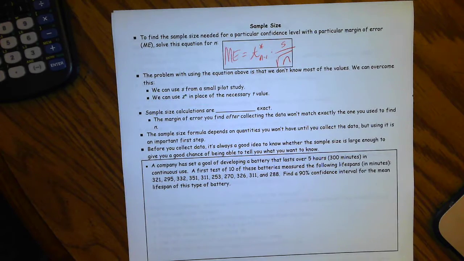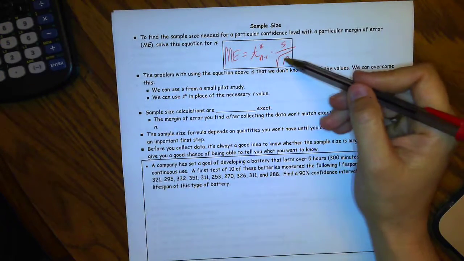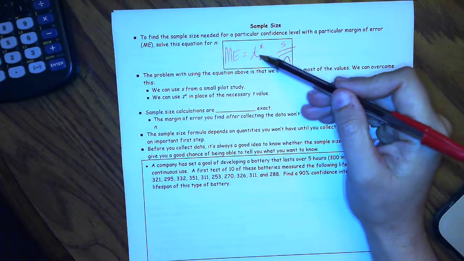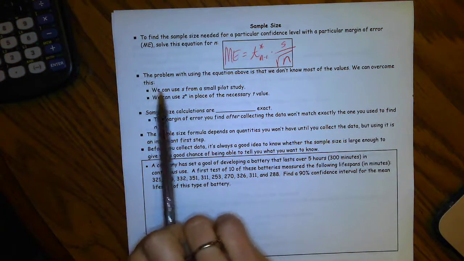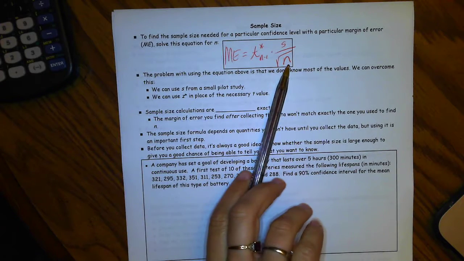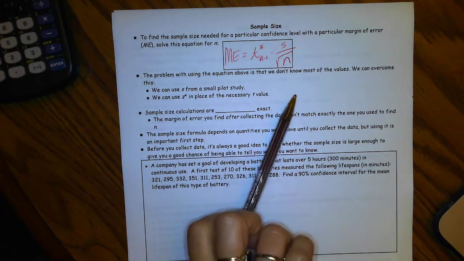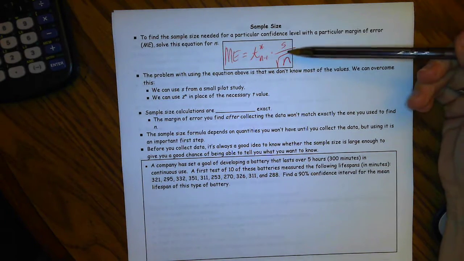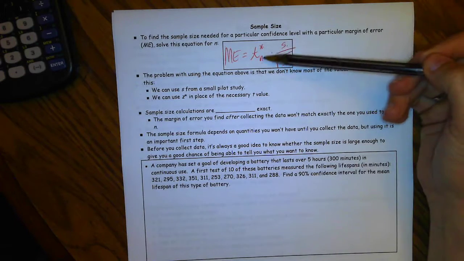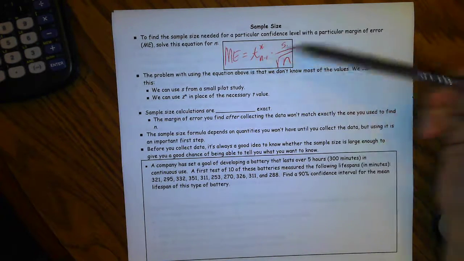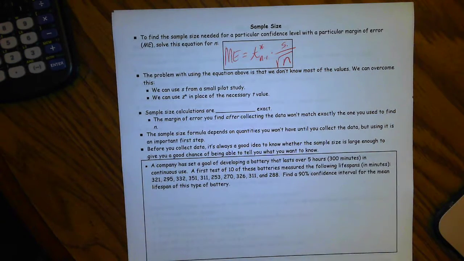There's a big problem here though, because if we need to solve for n, then that means we need to know s, and that means we need to know t star, which is based off of n minus 1. So the problem is we don't know any of those values. If we don't know n, then we don't know our sample size. And if we don't know our sample size, then we obviously don't have a sample. And if we don't have a sample, then we don't have a sample standard deviation, and I can't figure out which t star I'm supposed to use because I don't know n. So I don't know any of these numbers. That's a problem. So you need to make sure you understand what we do in place of this.